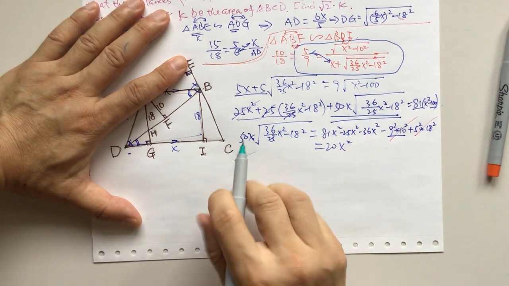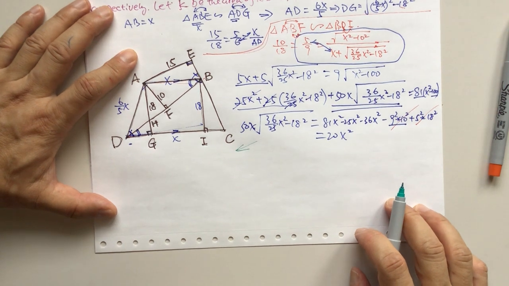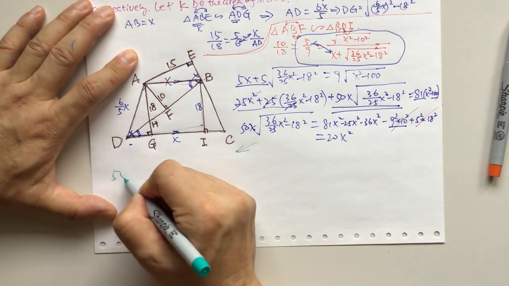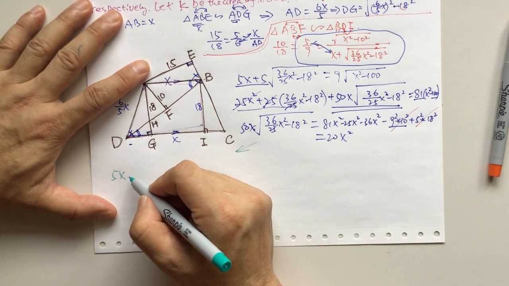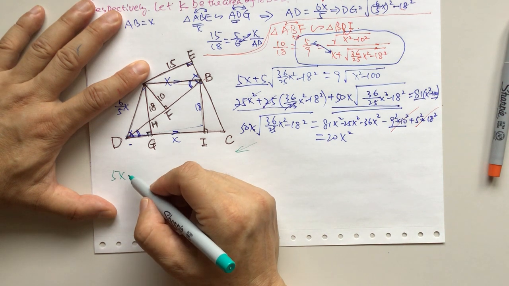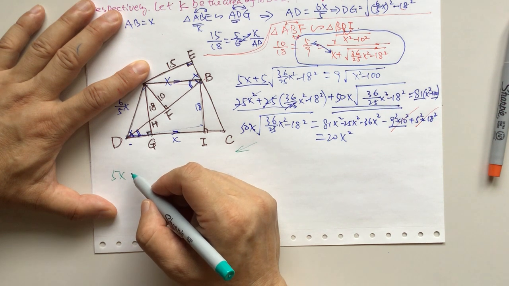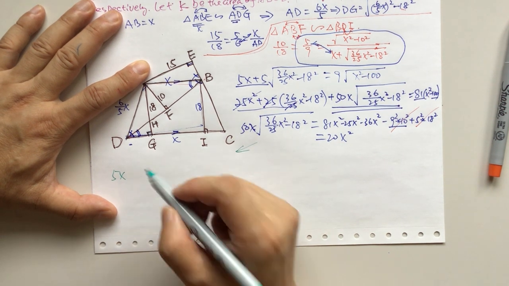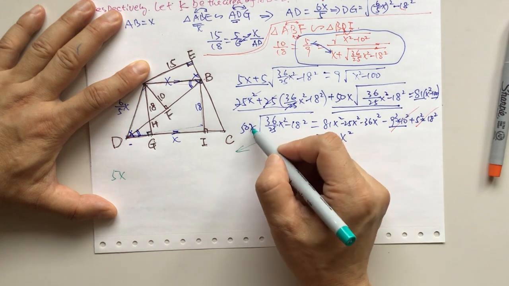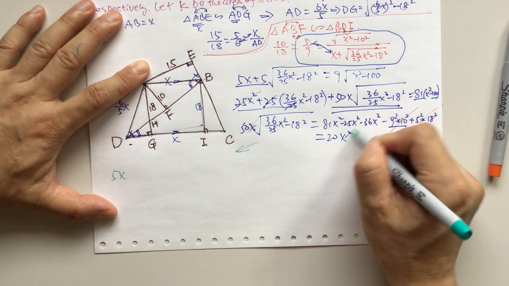Okay, we just go this side. We will go this side, 5x and the square root of this one. And we got 5x. Oh, each side cancel the x, right? Here is x, and here is another x.